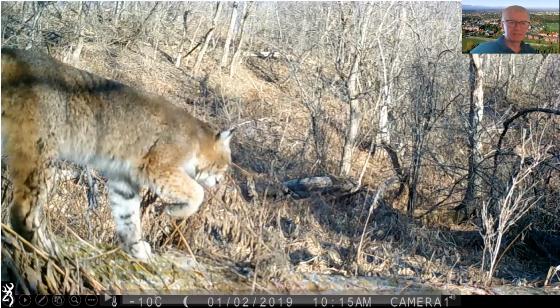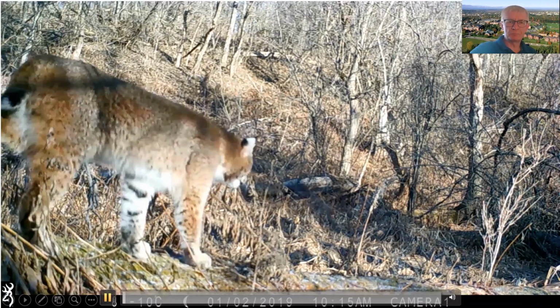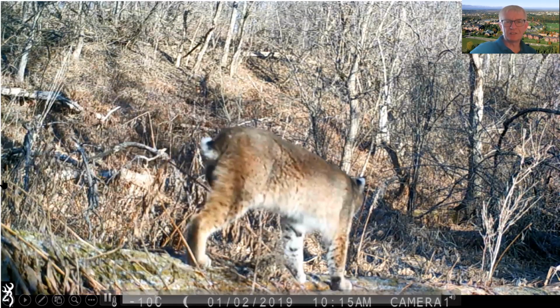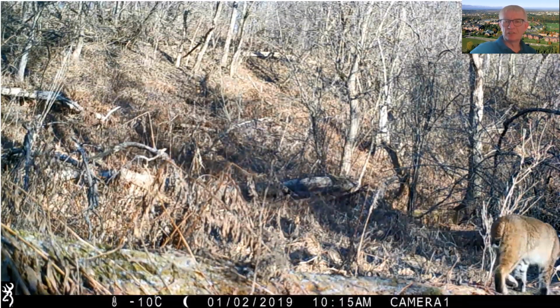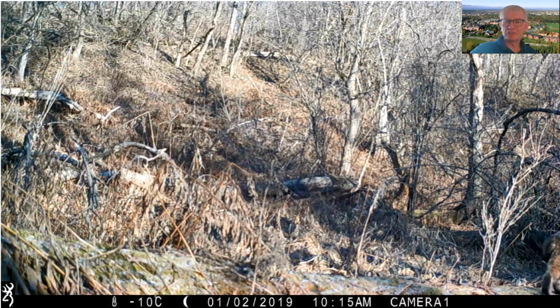And this is in Essex, part of St. Mike's campus. Watch the tail right there, marking territory. They lift their tail and they mark their territories. And then of course he sat down right off the edge of the camera. So you can't tell a bobcat where to sit necessarily.